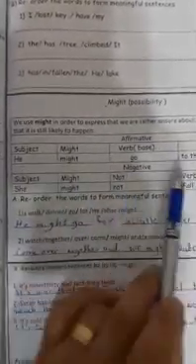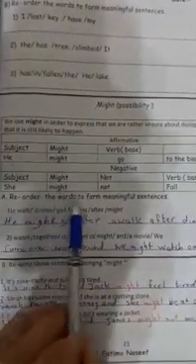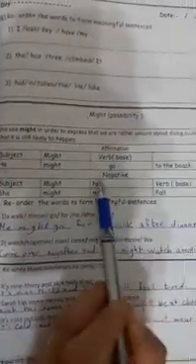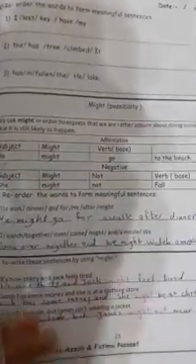Okay, boys, let's go to the booklet. You can open your booklet now, please. Open your booklet, page 21. Here, yes, this is the lesson. Our lesson talks about might. At first this is subject, might, verb in base. He might go to the beach. Number 2, she might not fall. This is the negative, okay?